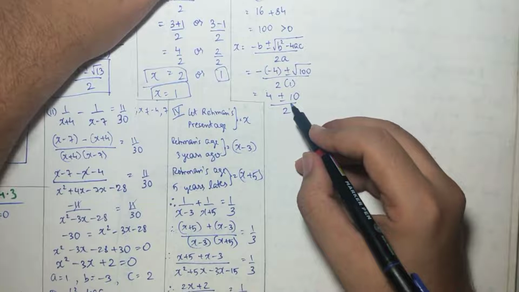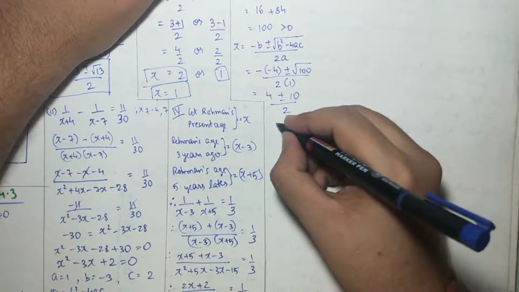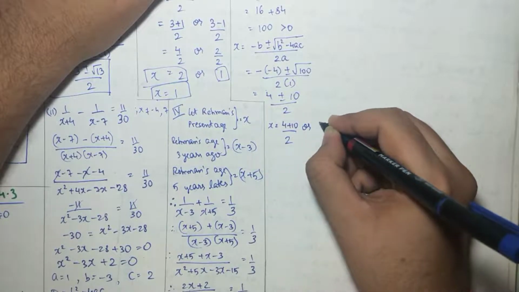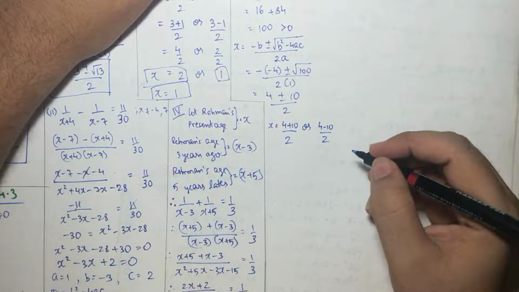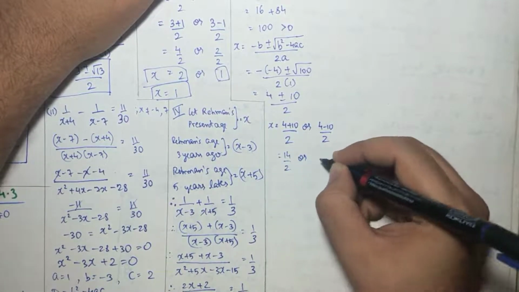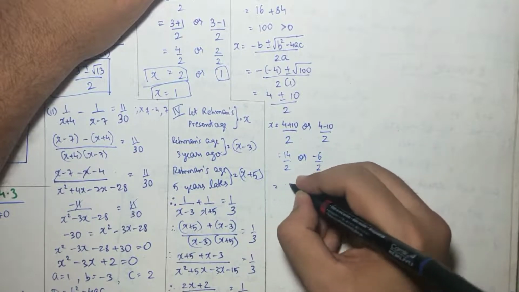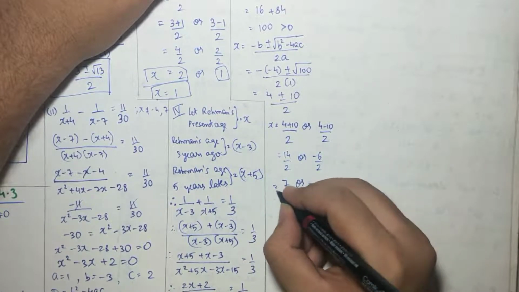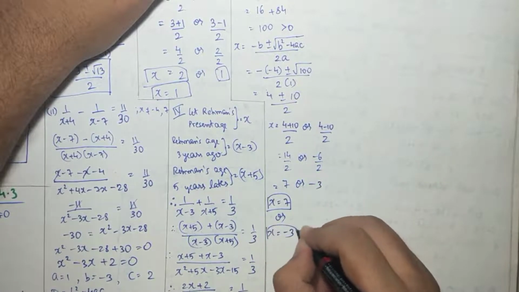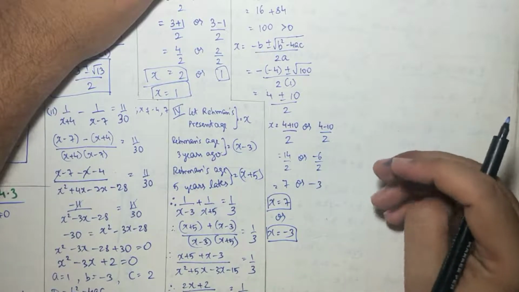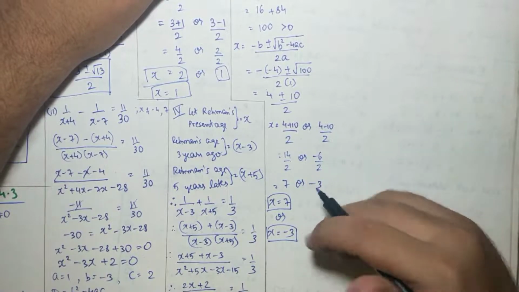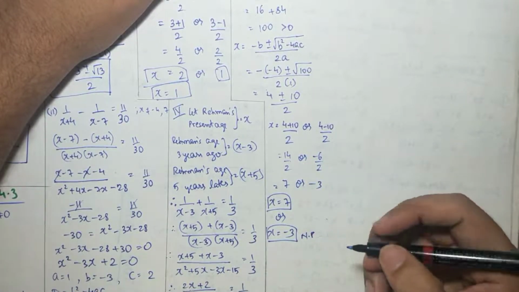We know that we have to find the value now. So x will be equals to 4 plus 10 by 2 or 4 minus 10 by 2. So 14 by 2 or minus 6 by 2, that is 7 or minus 3. So x equals to 7 or x equals to minus 3. But we know that x is actually the age. Age cannot be negative, so this is not possible.